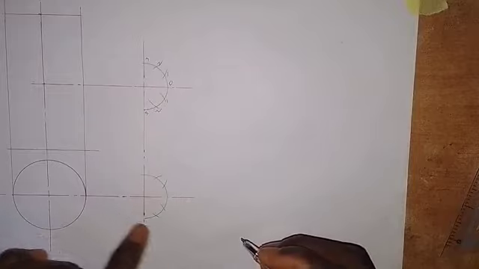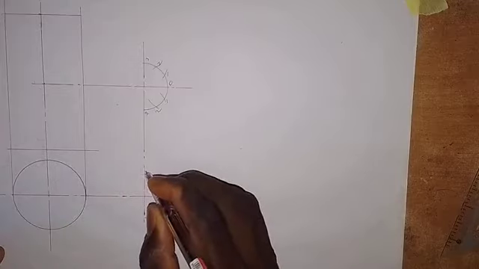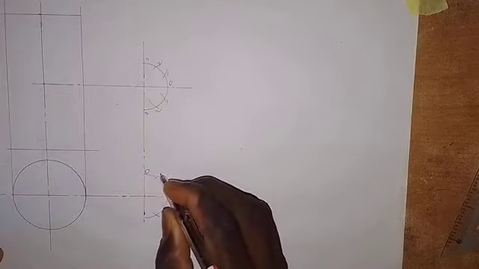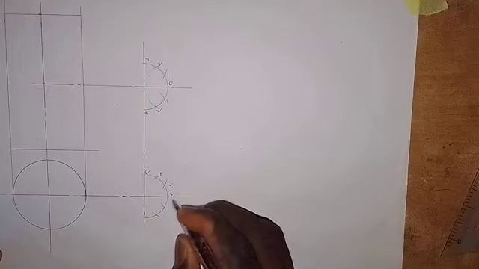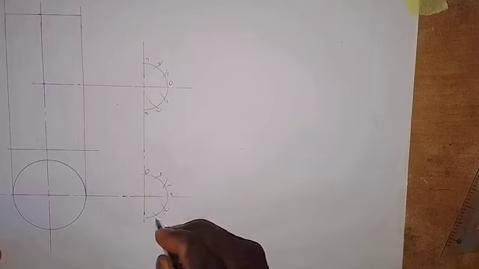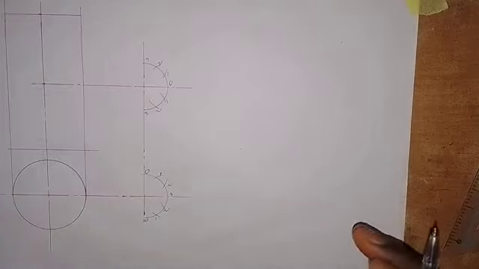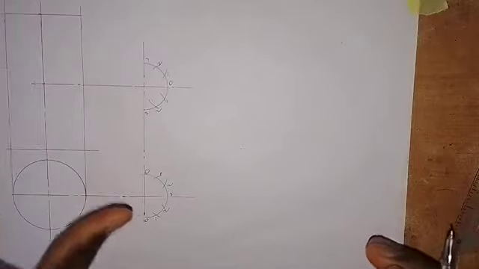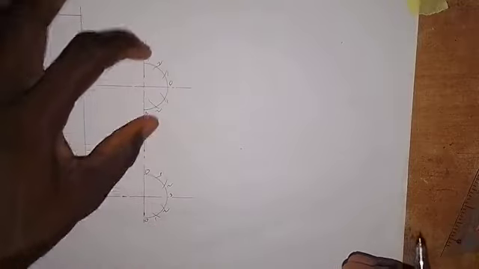Now for this one, we change the numbering. In this case, this point will now be 0. This point is 1, this is 2 and this is 3. You have to change the numbering. So this is 2, this is 1, and this is 0. Pay attention to this. You must change the numbering. You must not number this one as you numbered it here, and you must not number this one as you numbered it here. So let's take note of that.